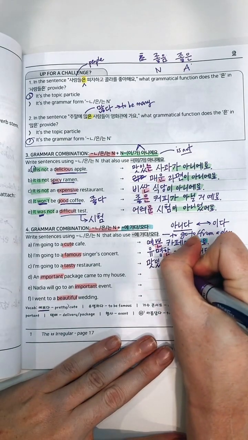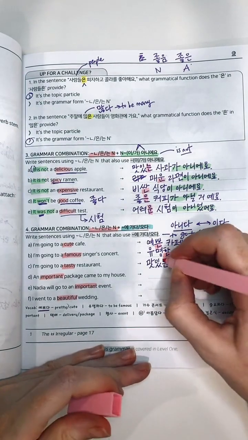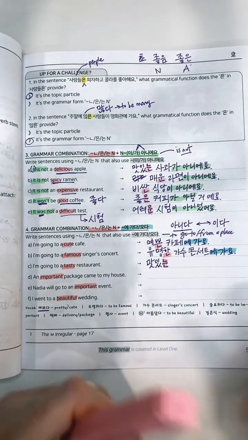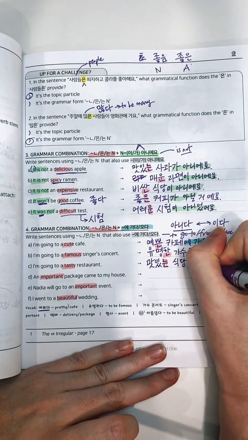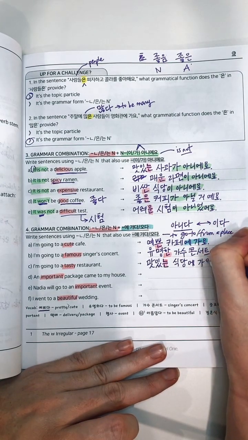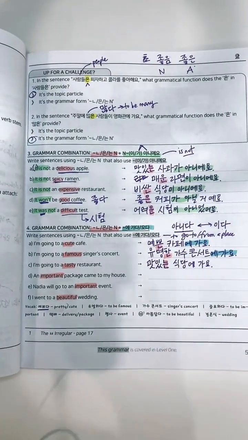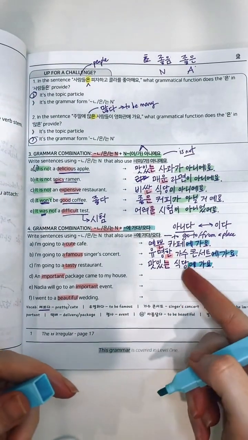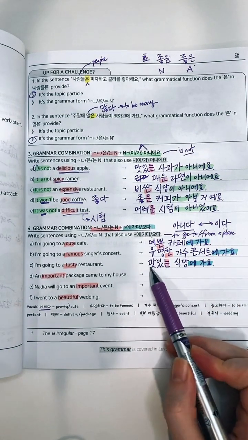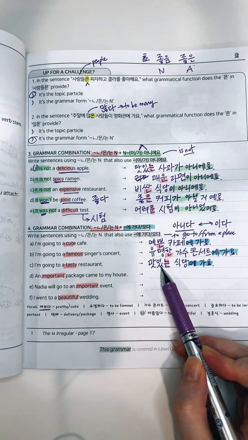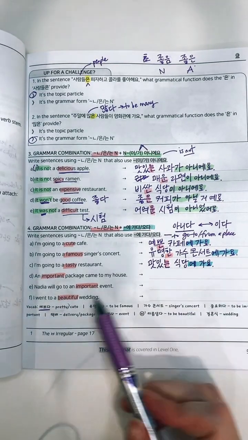So we need 는 here. 맛있는 restaurant is 식당. 에 가요. This 에 가요 again just shows to this place. Which place? The 식당, the restaurant. And what is the 식당? It is 맛있는. It is delicious. It is tasty. It is good. Yes, your lovely sunshine. Beautiful.